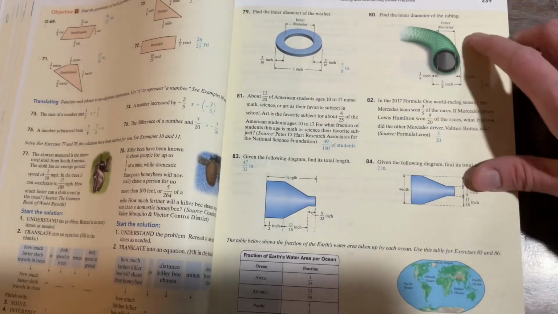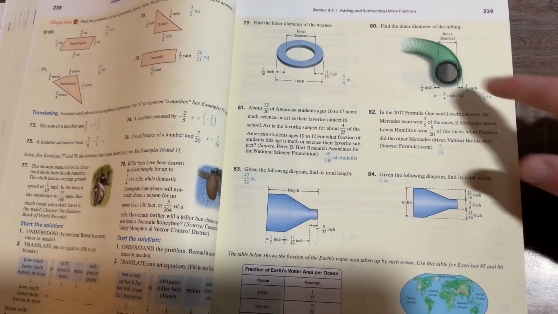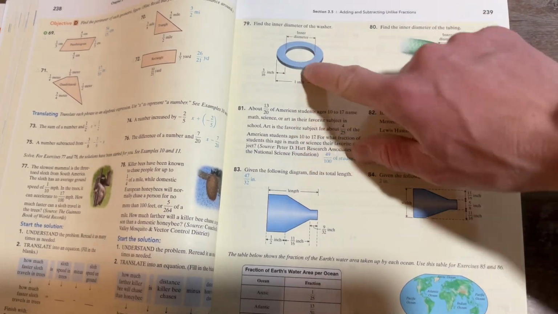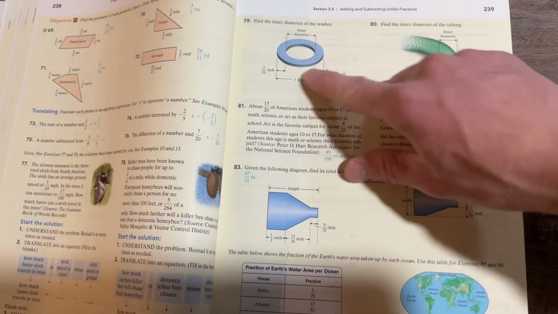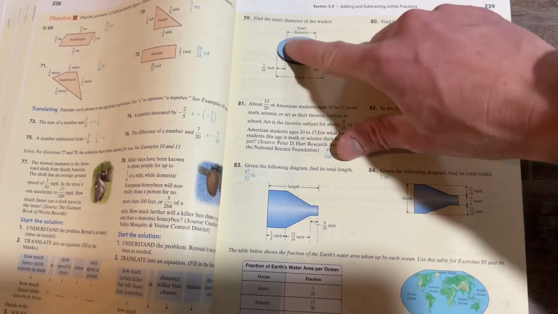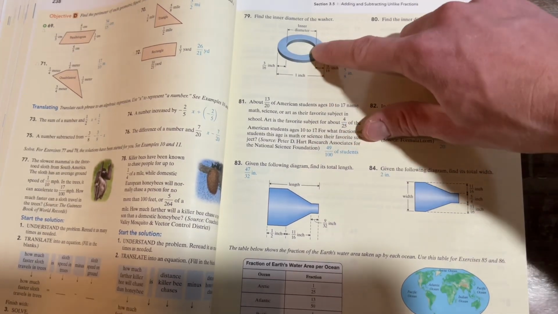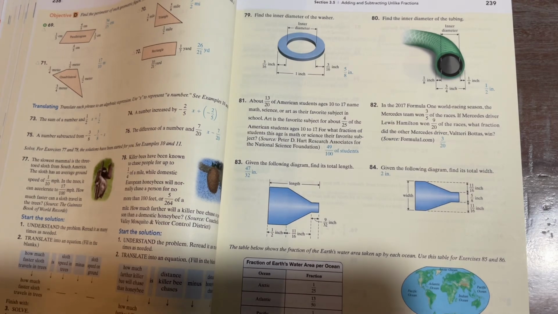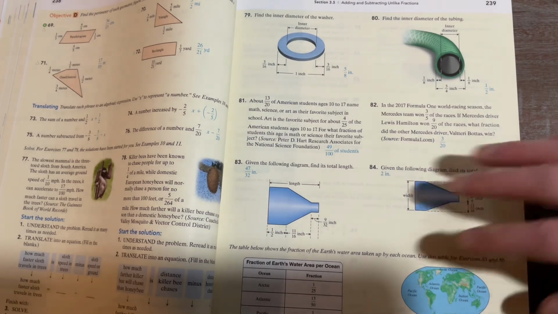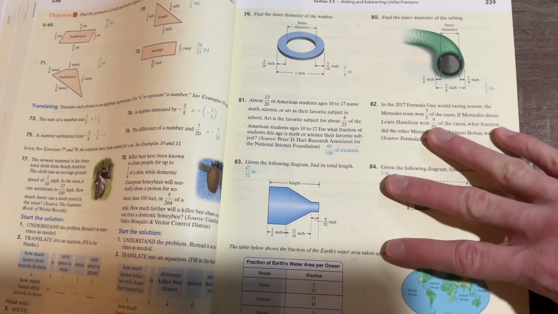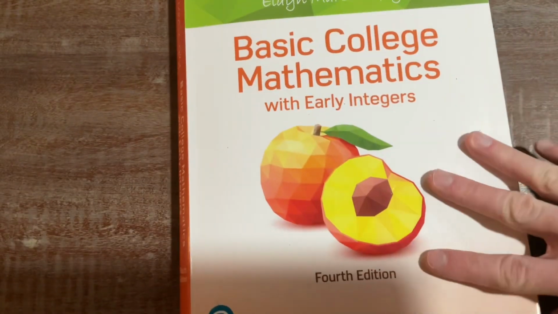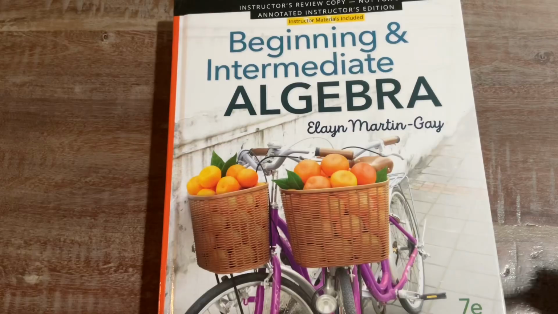Oh, this is a good problem. I like this problem here. These find the inner diameter problems, where you have to understand that we're trying to piece things together. We got this width, this length, the whole length. So how do we figure out from here to here? Good application question, really get an understanding of some terminology and work with fractions. So yep, that was Basic College Mathematics by Elaine Martin Gay.